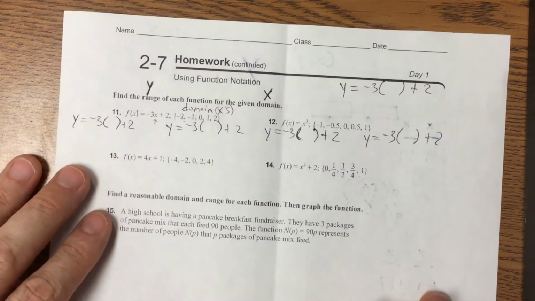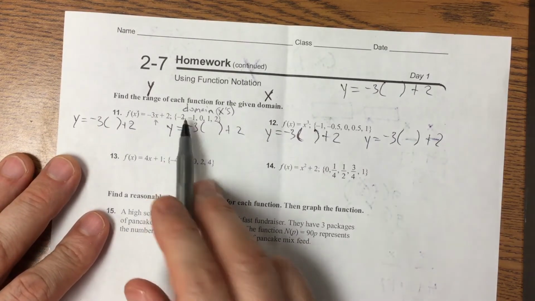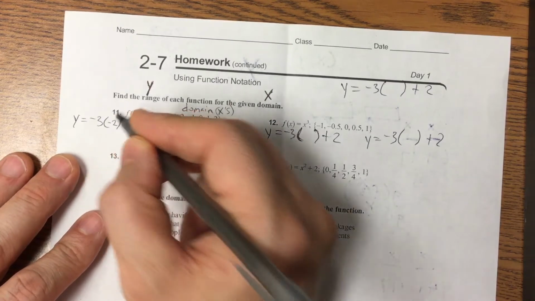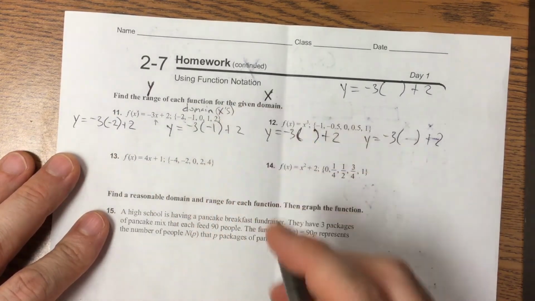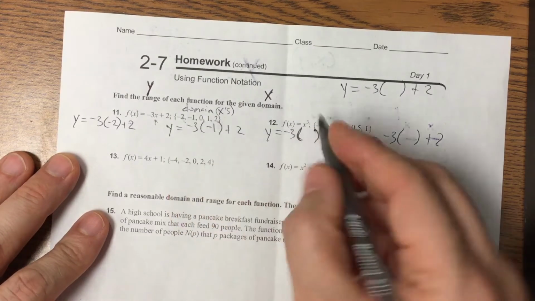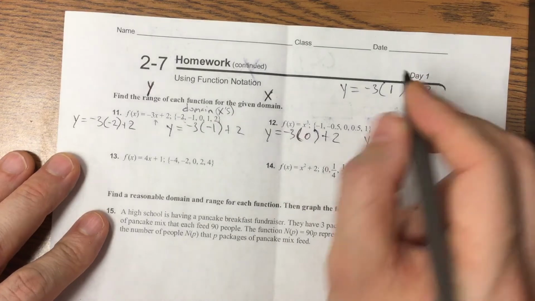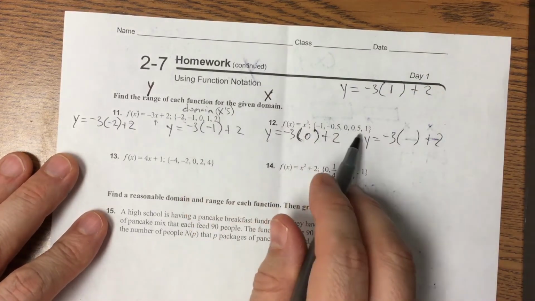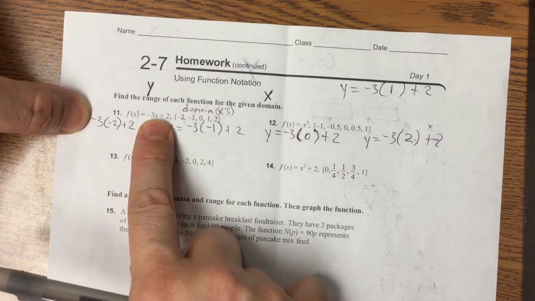All right. So I'm inputting a value each time. Here I put the negative 2. That's an input value. Here I'm going to put negative 1. That's a different input value. Here I'll put 0. Up here I'll put 1. Over here, I'll put 2. I just do the math.